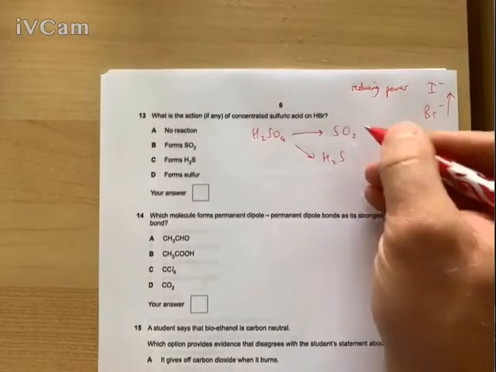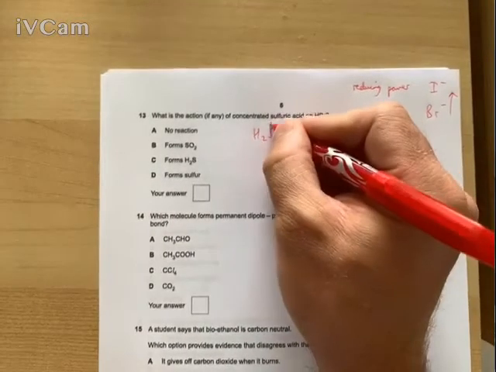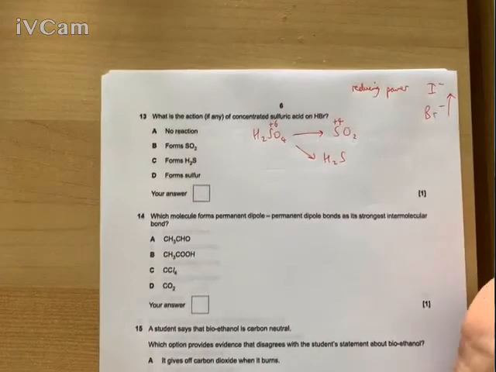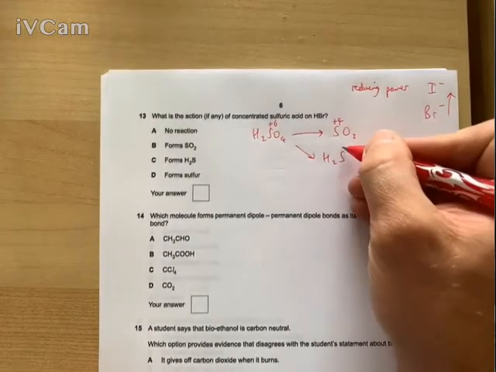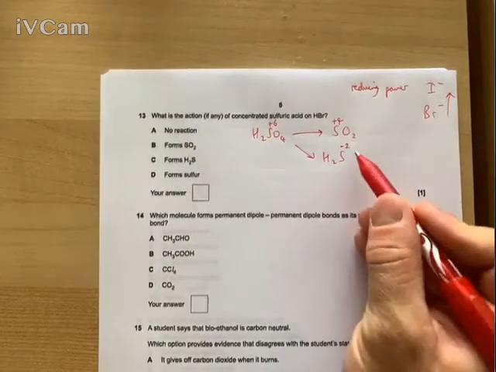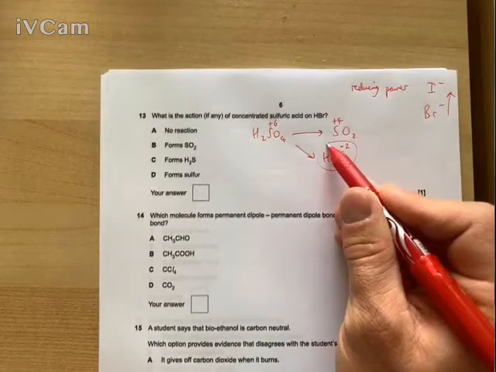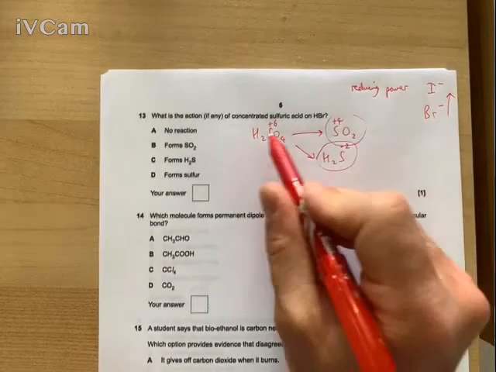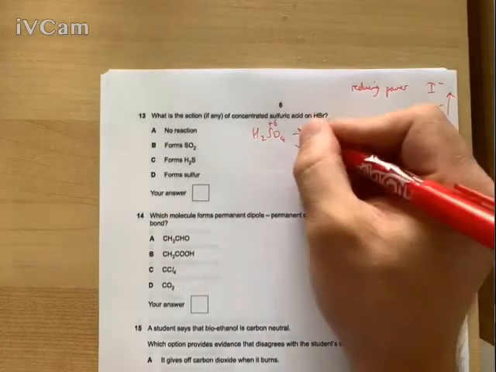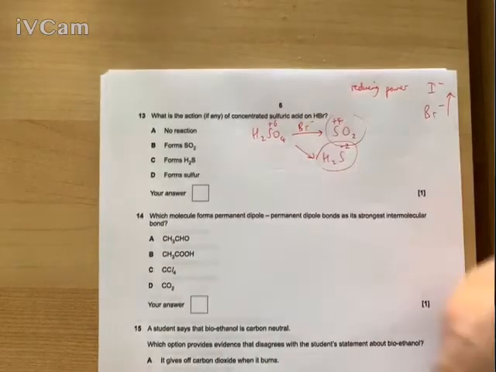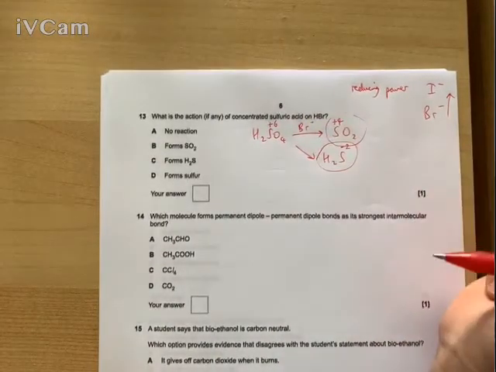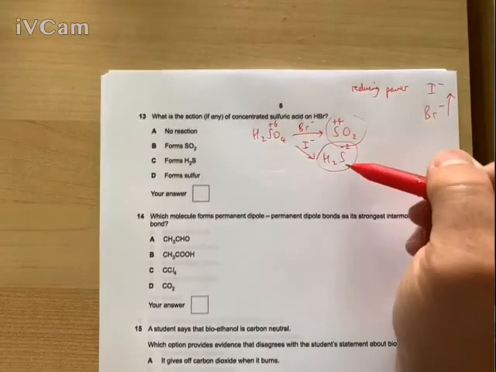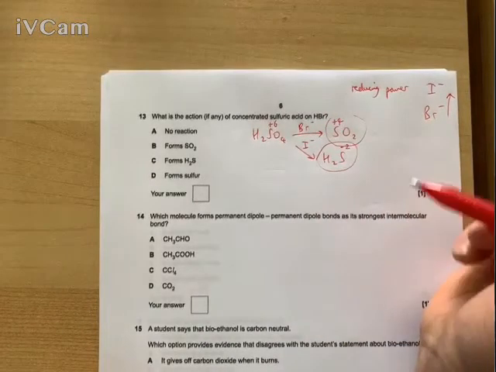So looking at the oxidation states, the sulfur starts here at +6, and in sulfur dioxide it ends up at +4. In hydrogen sulfide, it ends up at -2. So this one is far more reduced than this one. So in terms of what's going to reduce what to what, bromide ions will reduce sulfuric acid as far as sulfur dioxide, whereas iodide ions, the more powerful reducing agent, will take it all the way to hydrogen sulfide.